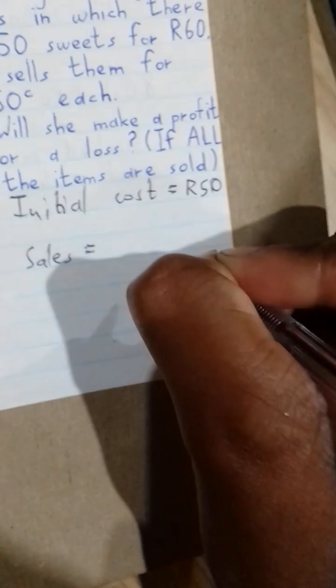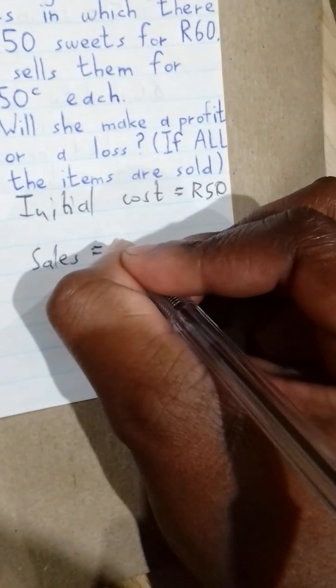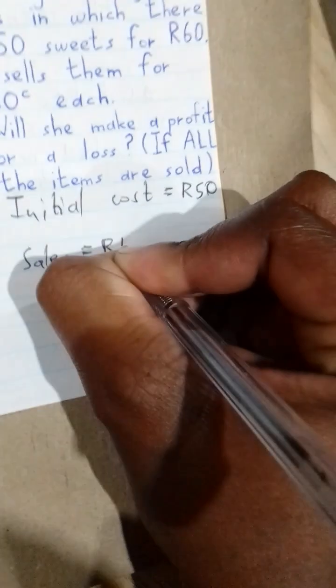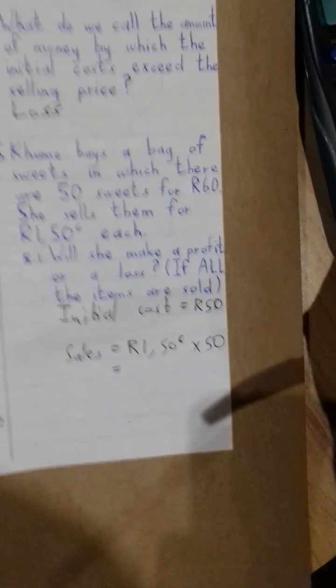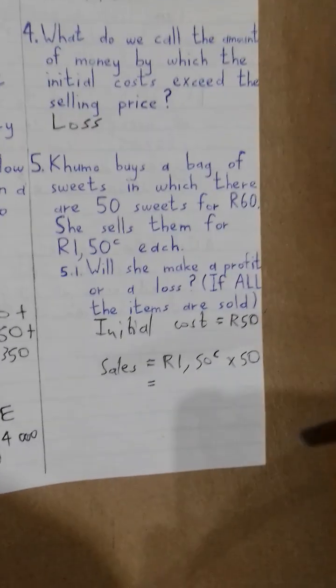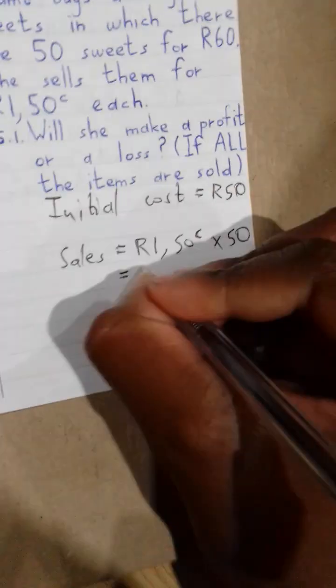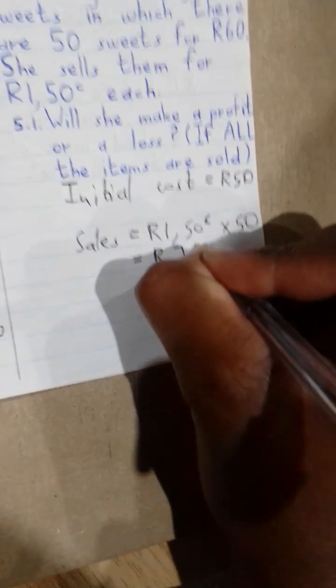Sales is 150 per sweet times 50 sweets. And we get 75 rands, right?